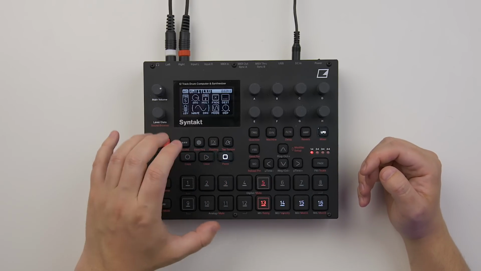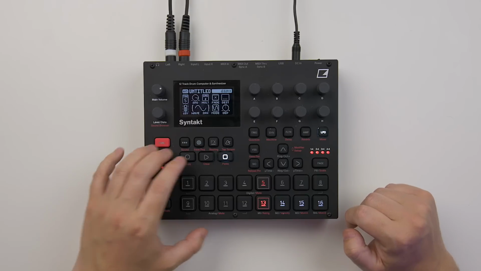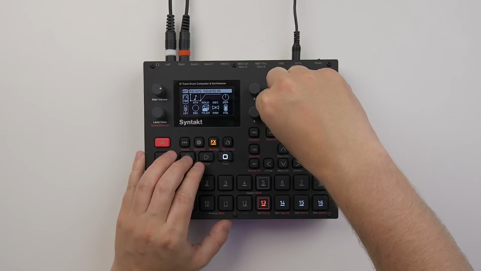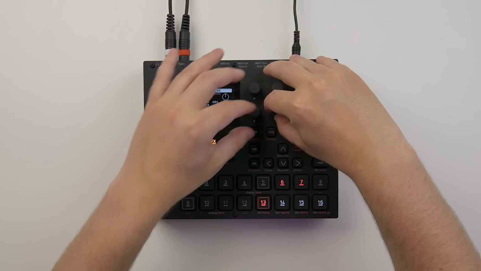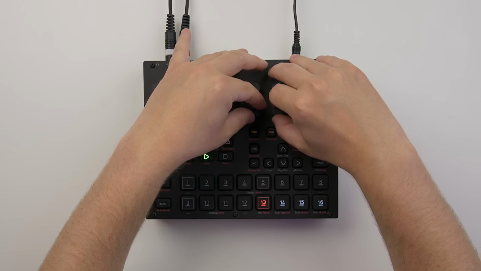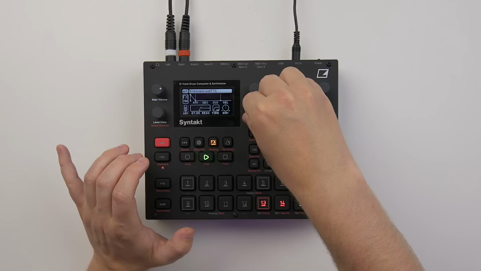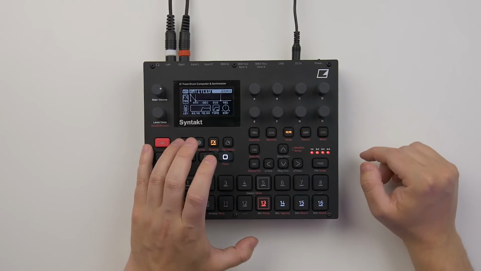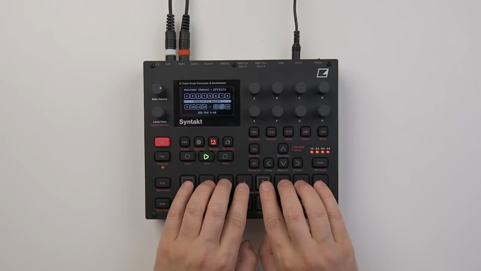Now what's neat here is that we can actually lengthen the pattern to 64 steps, go back to the effects track, and now we can record some effects automation. And some filter automation. So of course you can make it sound more pretty, but it's just a simple way of creating a bit of a transition effect.